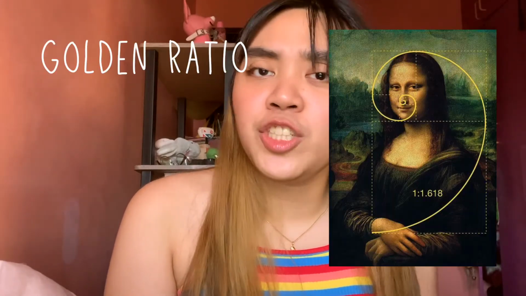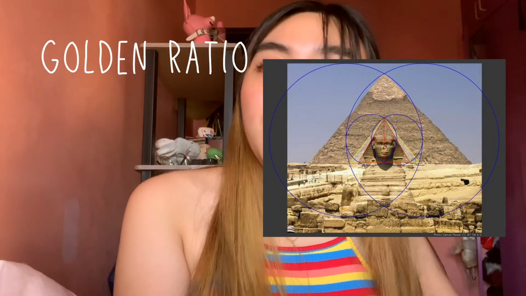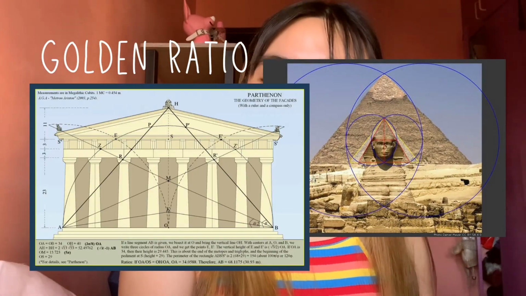Interestingly enough, the golden ratio existed even before the existence of cameras. It's present in paintings such as Leonardo da Vinci's Mona Lisa and The Last Supper. And it's also present in ancient architecture such as the Great Pyramids of Egypt and the Parthenon in Athens.